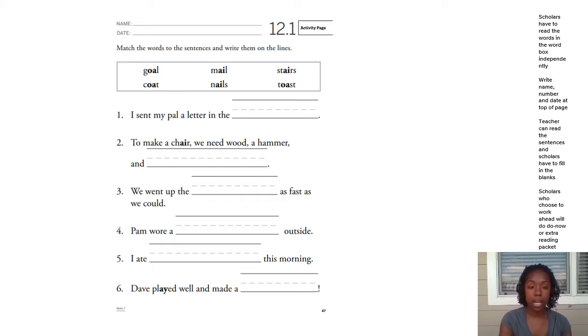Now, at the top, we have a word box. All the way at the top, we have words in the word box, okay? Ms. Jackson will read these words. The letters that are darkened are digraphs that we've learned, okay? So remember the OA sound together makes the O sound, the AI letters together make the A sound, okay?